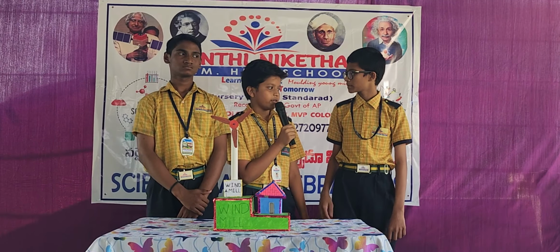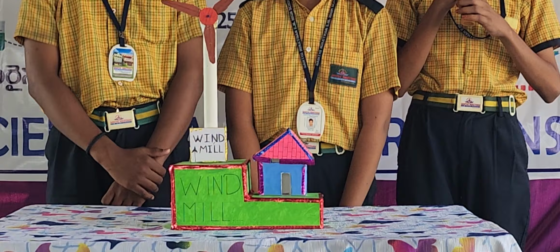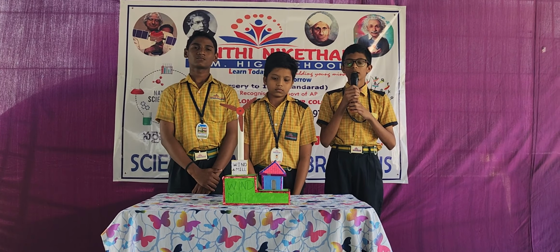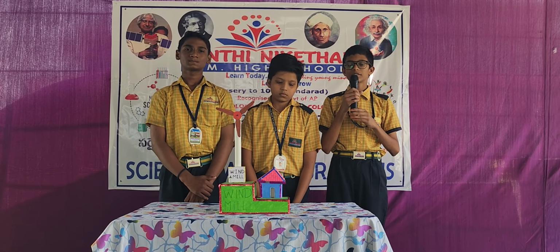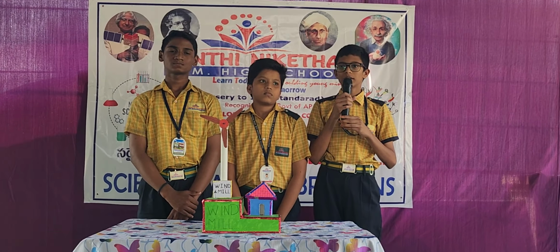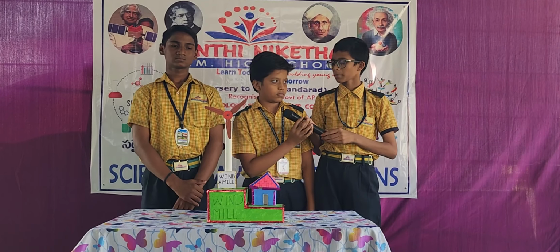Charansai, how does the windmill work? The windmill works on a simple principle. The energy in the wind rotates the blades around a rotor connected to the shaft. The shaft spins the generator and produces electricity. Anemometer is also used in windmill to measure wind speed.